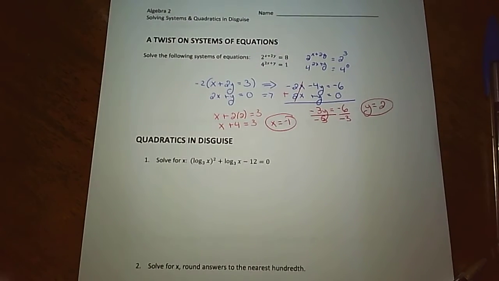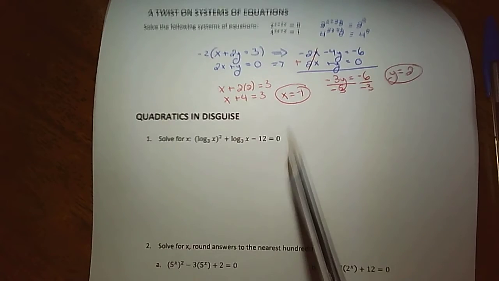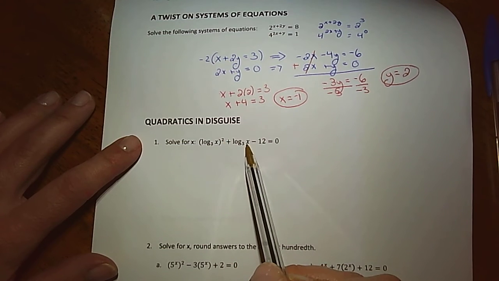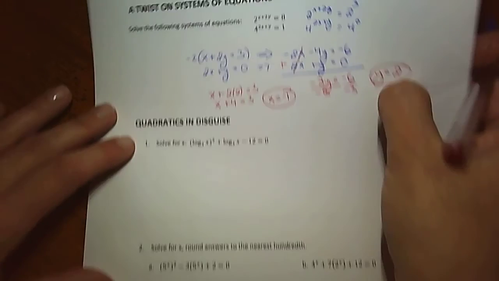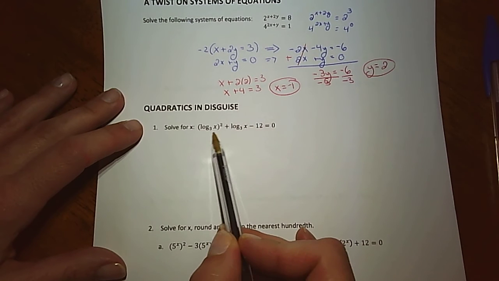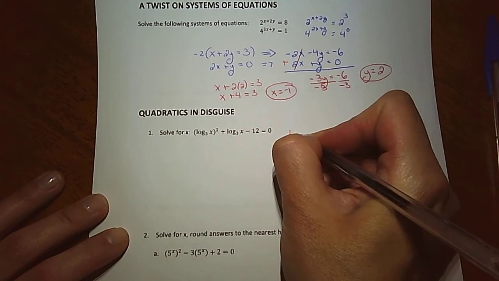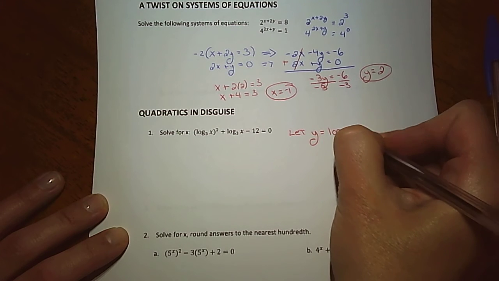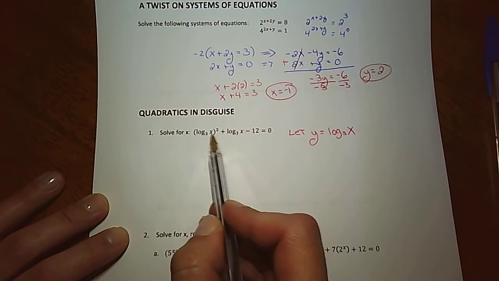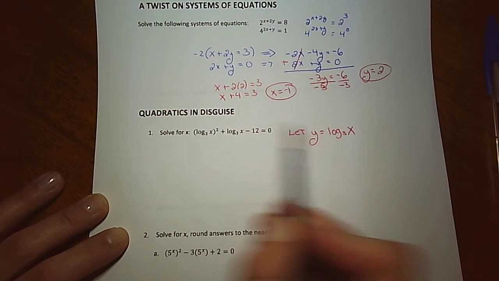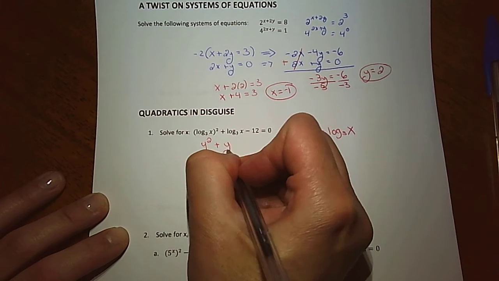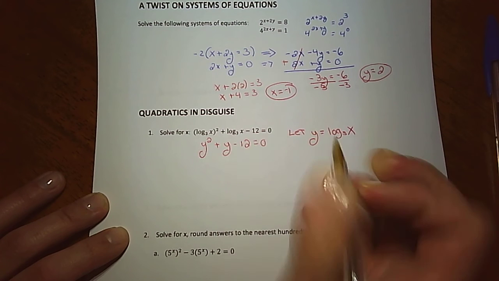I'm going to move this up a little bit. Let's look at this first equation. (log base 3 of x) squared plus log base 3 of x minus 12. What we're going to do in this scenario is you're going to take whatever is in the parentheses being squared. We're going to make that our x, or I'm sorry, our y. I'm going to make a let statement. Let y equals log base 3 of x. And then anywhere in this equation here that I see a log base 3 of x, I'm going to substitute in a y. So right here I have y squared plus y minus 12 equals 0.